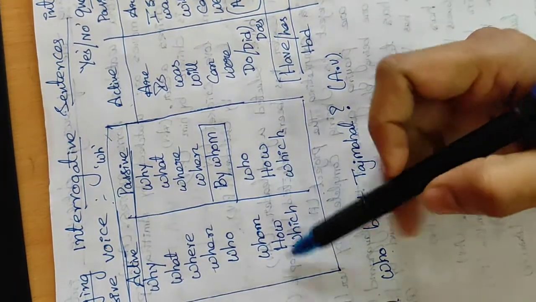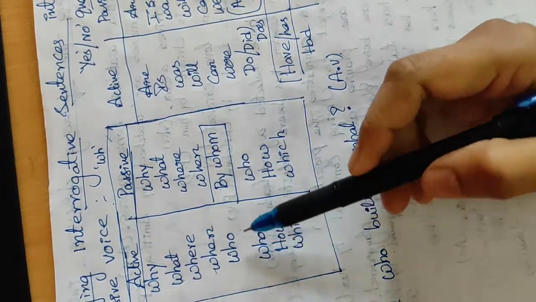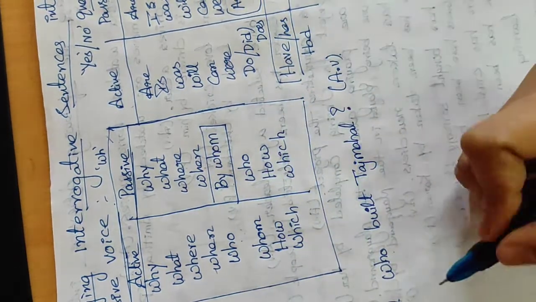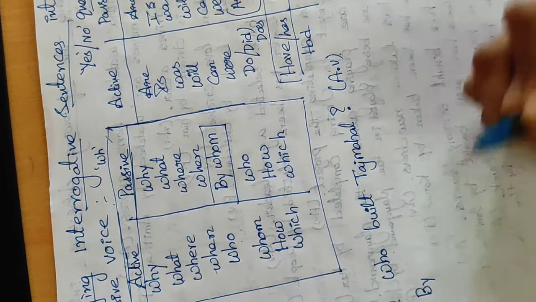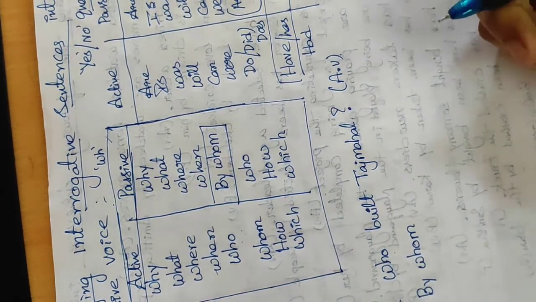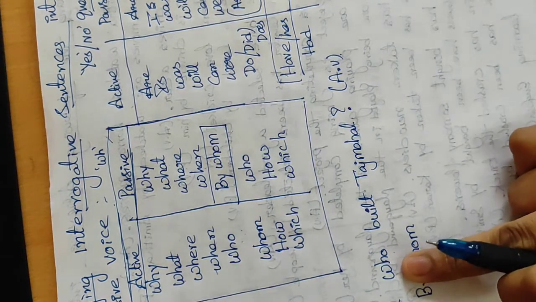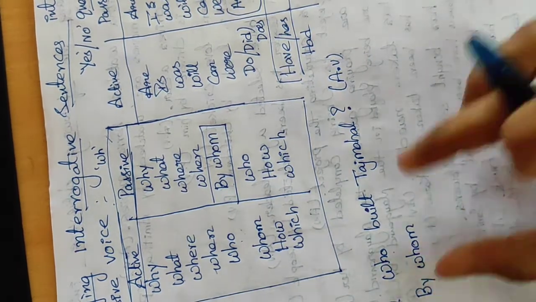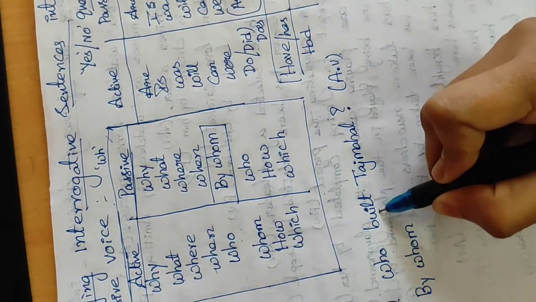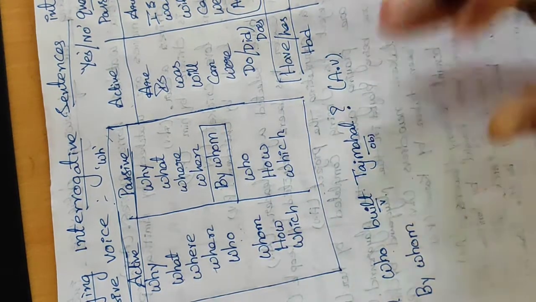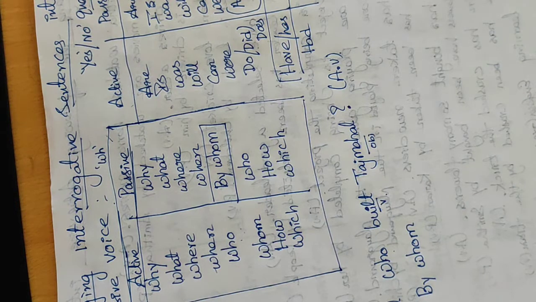So I told that we have to follow this principle. If active voice is starting with who, we have to start the passive voice with by whom, right? So here by whom. Here the subject is unknown, that is in the question form. So we have taken by whom. Then what is the verb here? Built, and the object is Taj Mahal. This is object. So the remaining part is same as we have followed in the earlier principles.